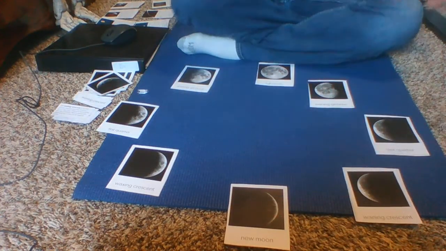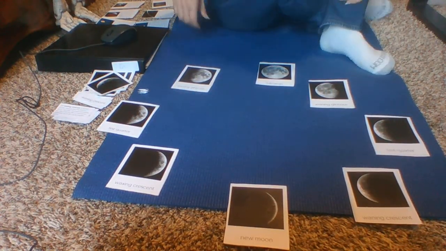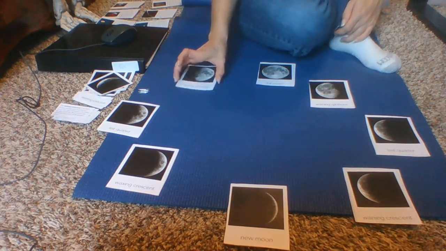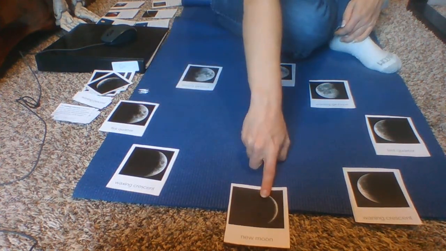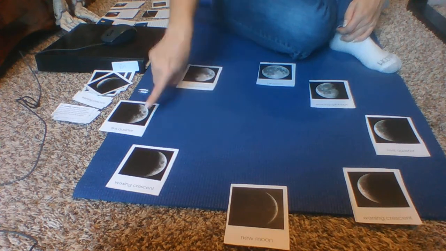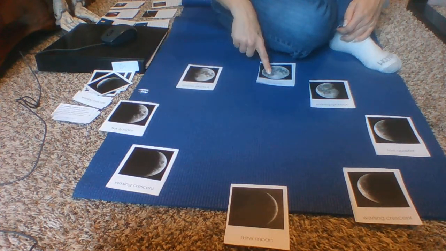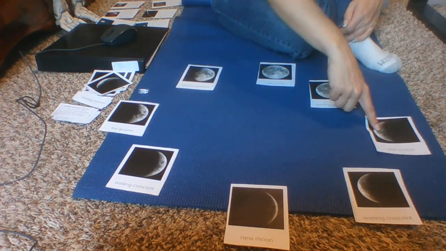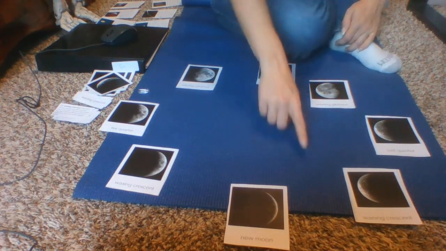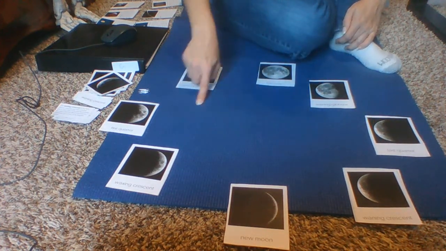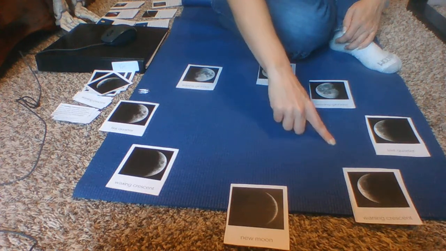So our moon starts off, I mean, really, you can start anywhere in the cycle, but it's always going to go in the same order. New moon, waxing crescent, first quarter, waxing gibbous, full moon, waning gibbous, last quarter, waning crescent. The light grows, and then the moon gets darker.